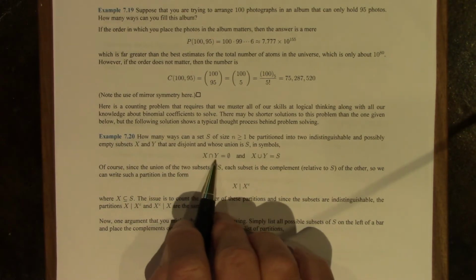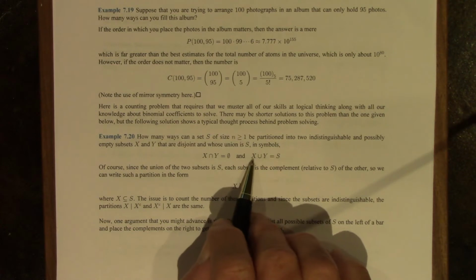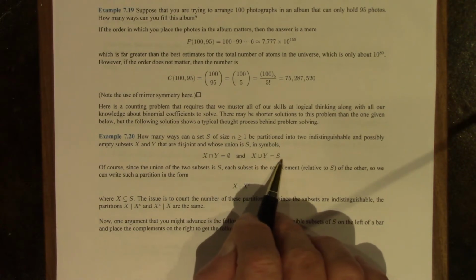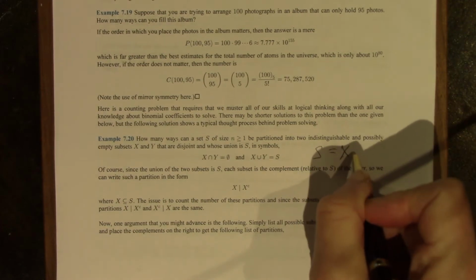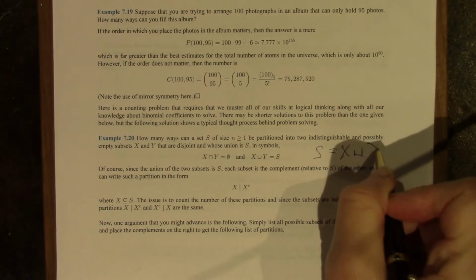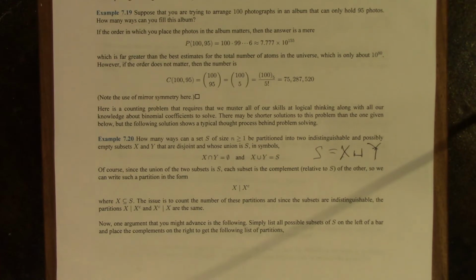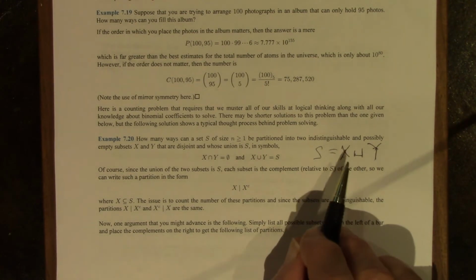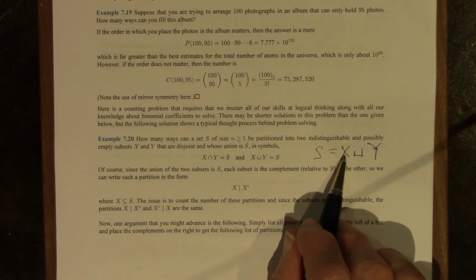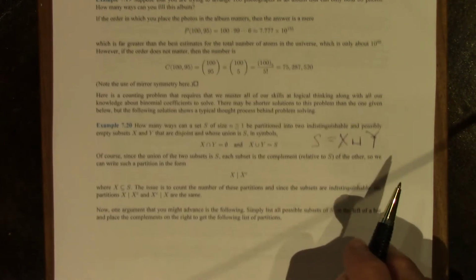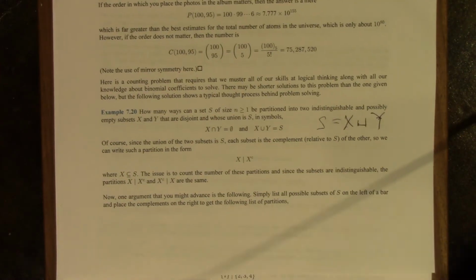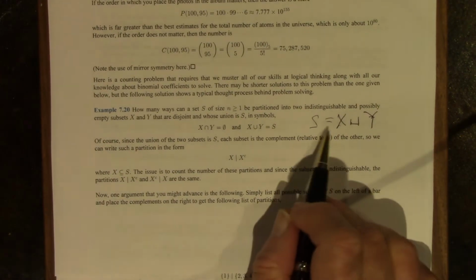So x and y are disjoint and their union is S. What I could have written, and I didn't, was S is the disjoint union of x and y. How many ways can you do that? But we're not distinguishing between the set on the left and the set on the right. So it doesn't matter. They're indistinguishable sets for this purpose.